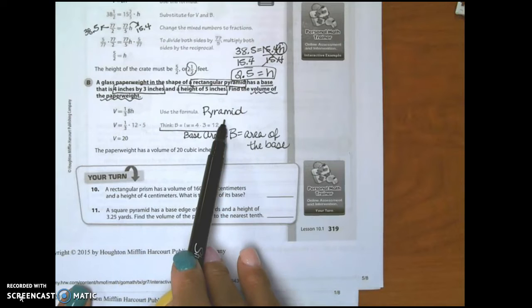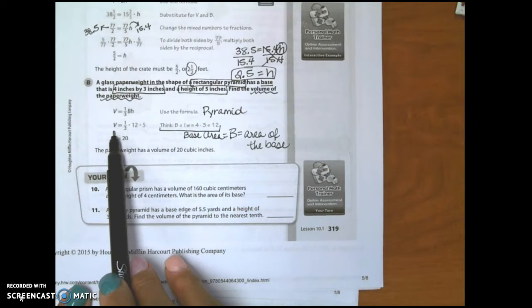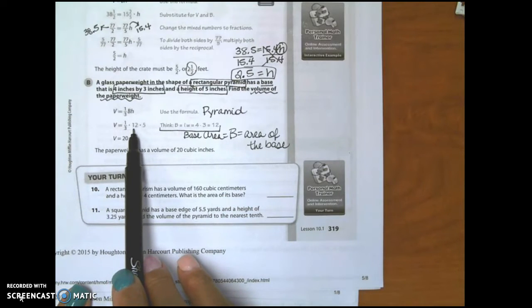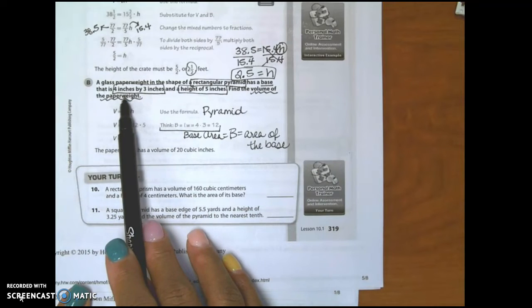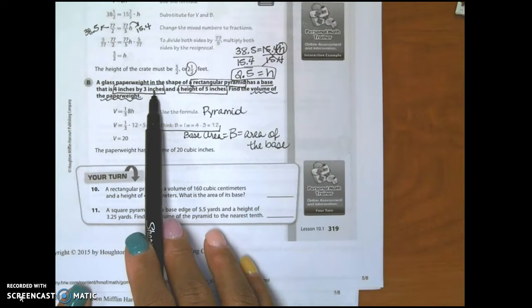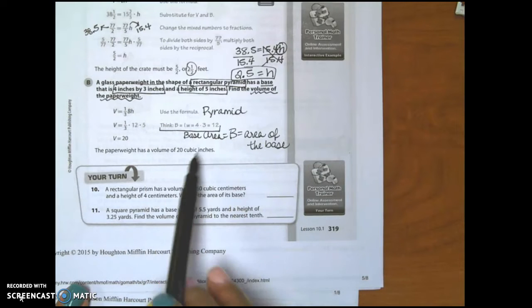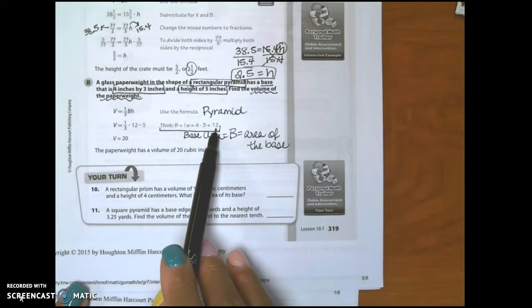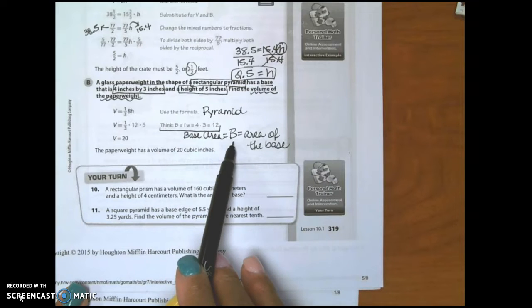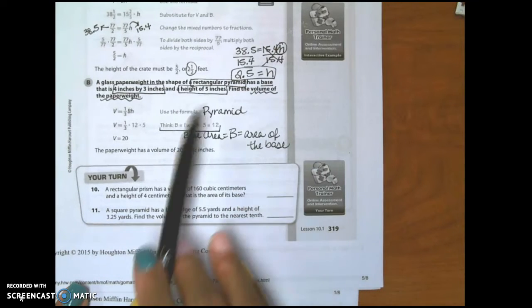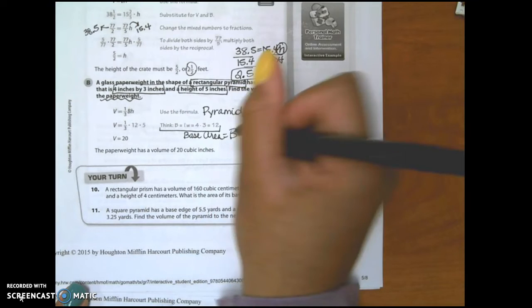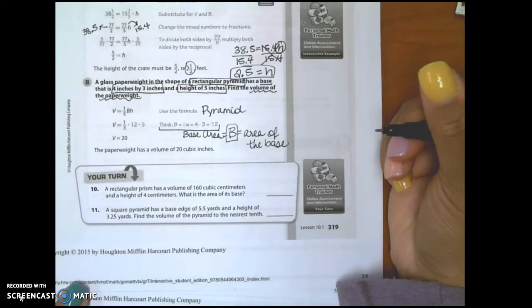We chose this formula, and then we said volume equals 1/3, 12 times 5. The 12 came from 4 times 3, and then I'm going to multiply by 5. This right here is explaining the 12. It's the base area. It's the big B. It's the area of the base. I can say it 3 different ways. I'm still referring to the big B.